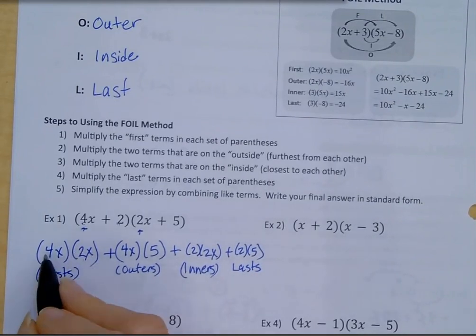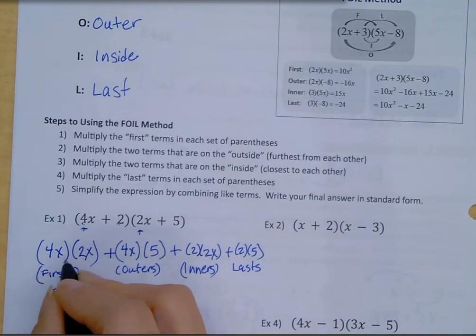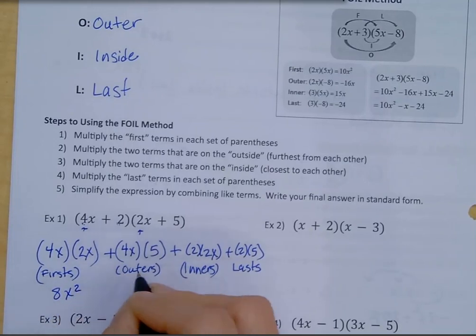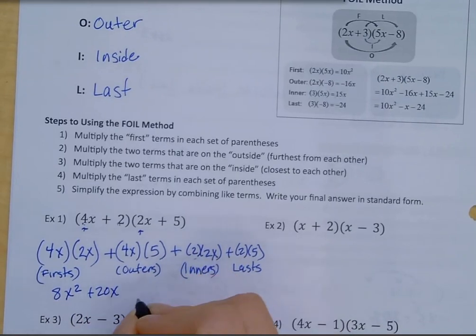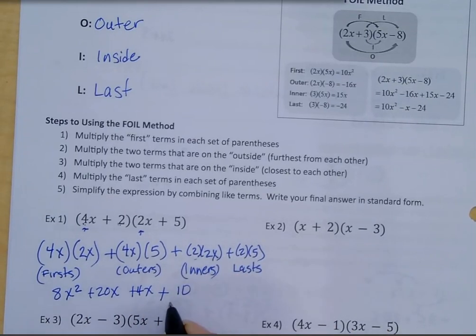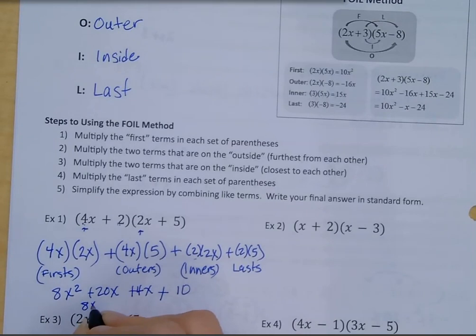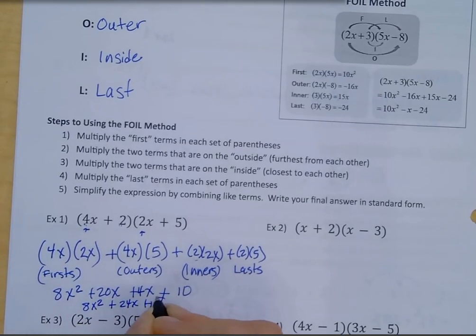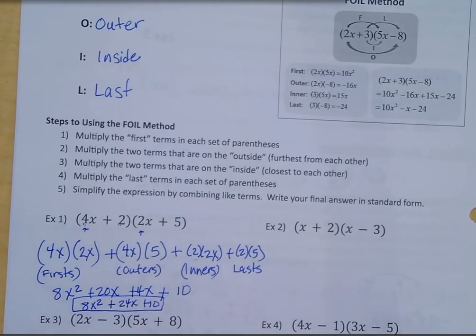So first, I have 4 times 2 is 8. X times x is x squared. My outers, I had 4x times 5, so I have 20x. My inners, I had 2 times 2x, so I have 4x. And my lasts, I had 2 times 5, so I had 10. And of course, I want to combine like terms. So I have 8x squared plus 24x plus 10. And I am sorry for encroaching on my next problem like that.